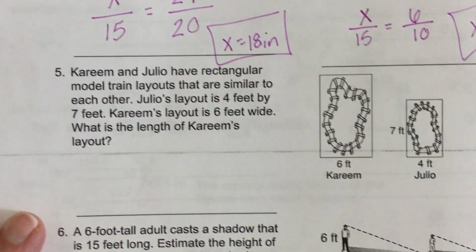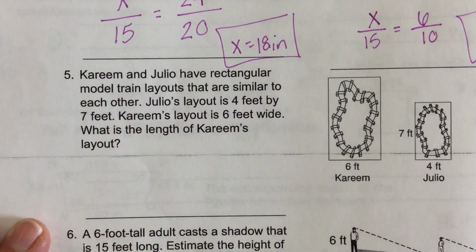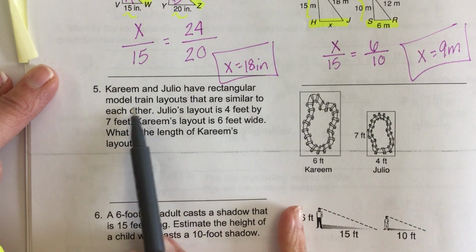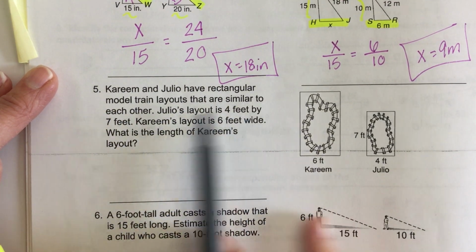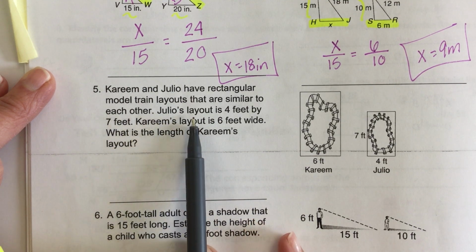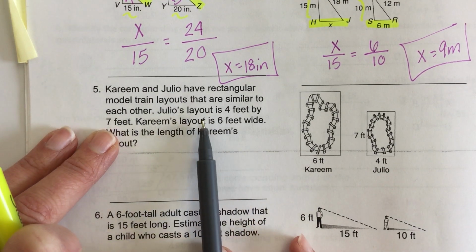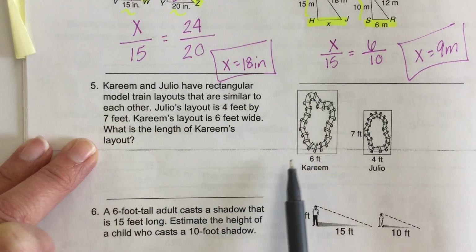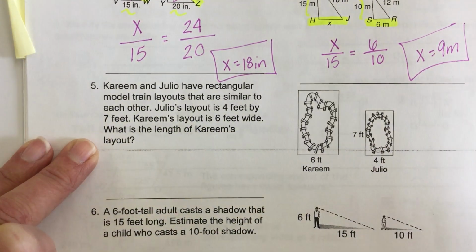Okay, so the next type are more situational. I'm going to zoom that out just a little bit for us. It says, Kareem and Julio have rectangular model train layouts that are similar to each other. So that means they're going to be in proportion. Julio's layout is 4 feet by 7 feet. Kareem's is 6 feet wide, but we don't know the length.